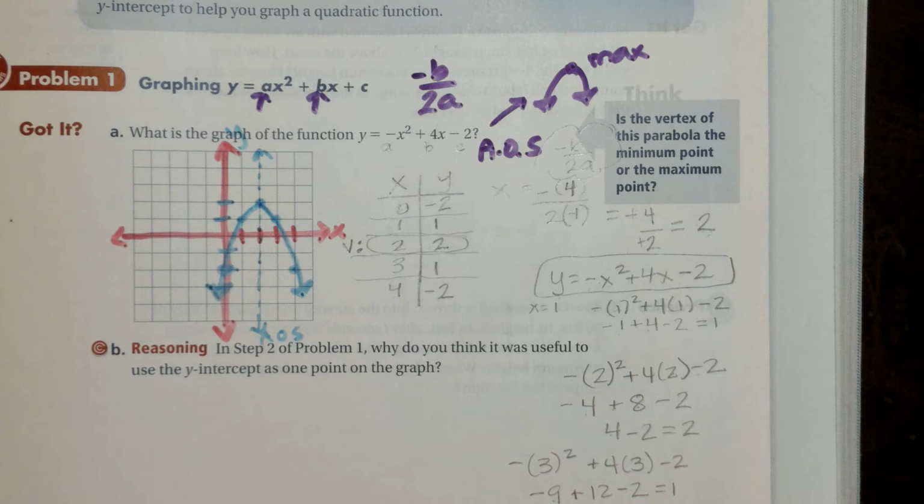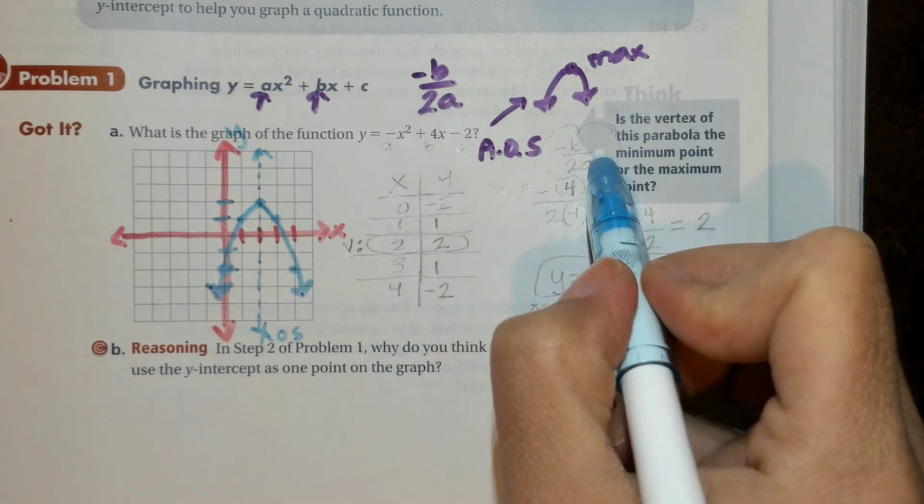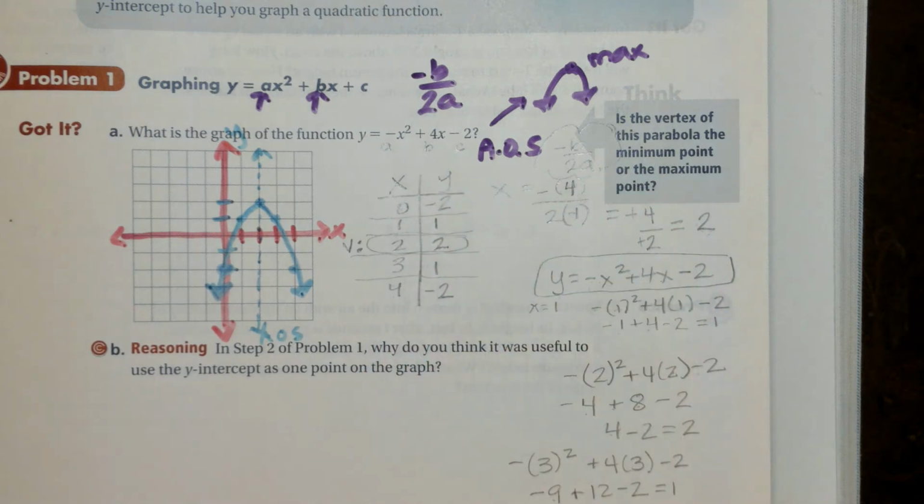Okay, so that is how you graph. It's very similar to what we did before in section 12-2 in notes 10, except we have to do this negative b over 2a, and that's where we start and make our table. Okay, so we'll go ahead and do another example.